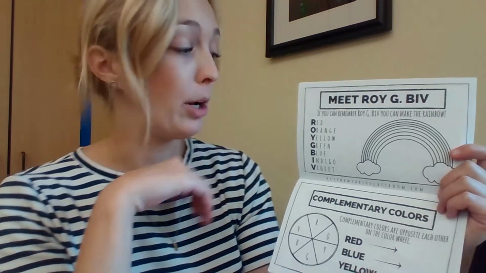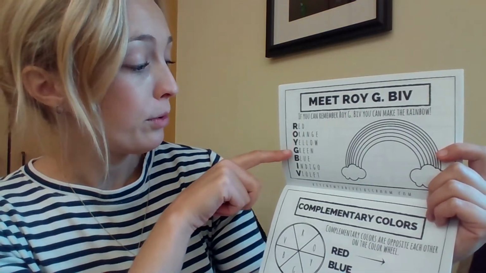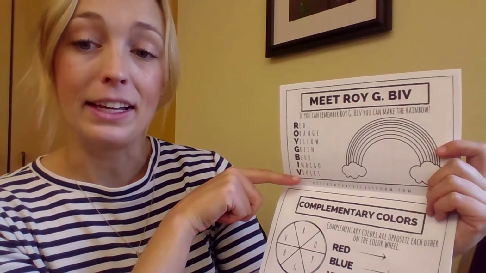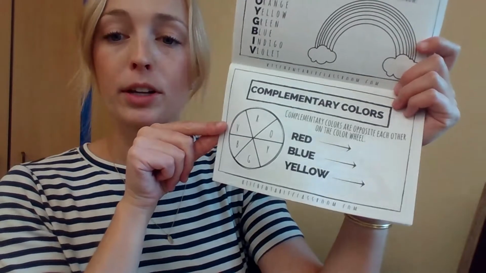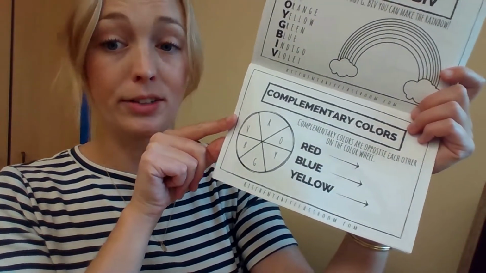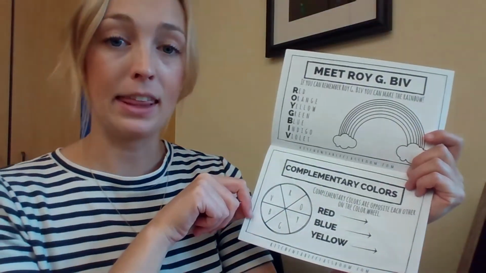So if you can remember Roy G. Biv, then you can remember the order of a rainbow. It's red, orange, yellow, green, blue, indigo, and violet. So you can just know that from looking at this page, and you can color in your rainbow. Then we're going to look at complementary colors. You may have heard me say that word before, especially if you're in second grade.